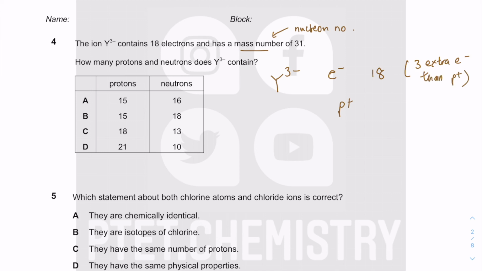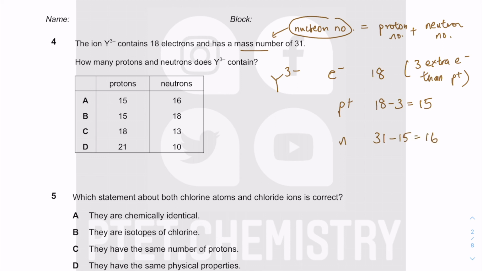So this is 3 extra electrons than protons. That means the number of protons in reality is 18 minus 3. I will have 3 extra electrons than protons. That's why I have a 3 minus charge. So the number of protons is 15. And because I have the number of protons and I have the nucleon number, which is equal to proton number plus neutron number, my number of neutrons is going to be the nucleon number minus the proton number. So that's 31 minus 15. And that will give me 16 there. So looking at the table, I will have 15 protons and I'll have 16 neutrons.